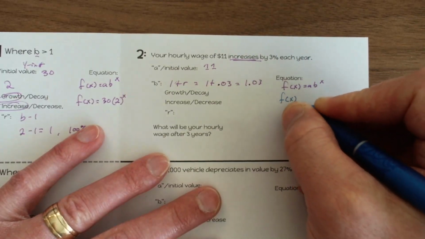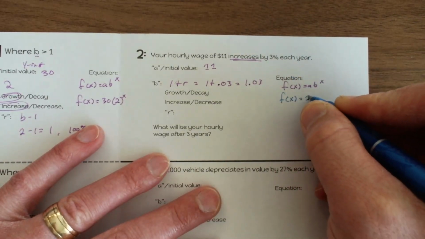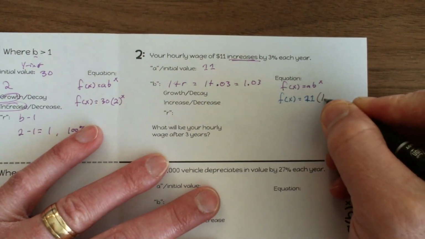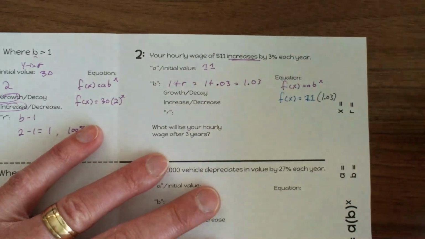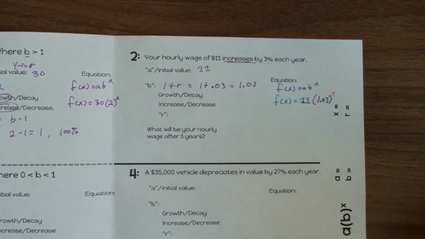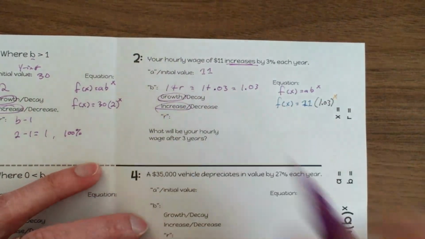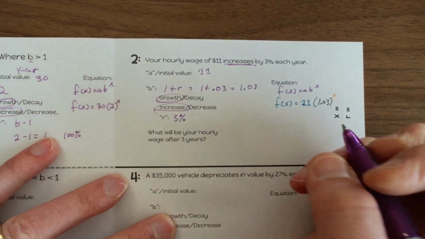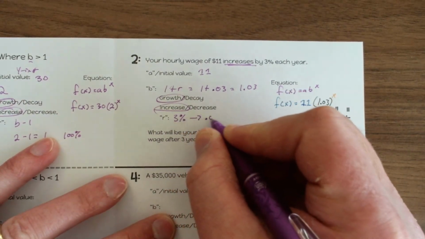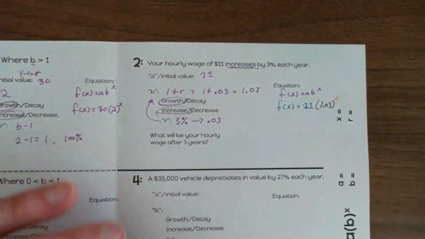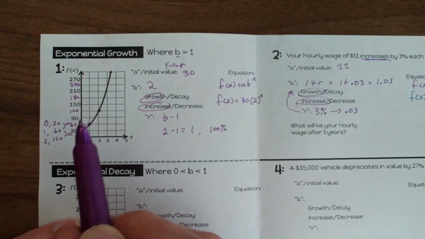So our equation, remember, f of x equals ab to the power of x. So f of x equals my a value, which is 11, my b value, which is 1.03, and that's all to the power of x. Because this is increasing, remember this is growth. Remember to find your rate, that's that 3% or 0.03. So we would use the r value in this case to find our b. In the previous problem, we were given our b value, so we had to use it to find r.